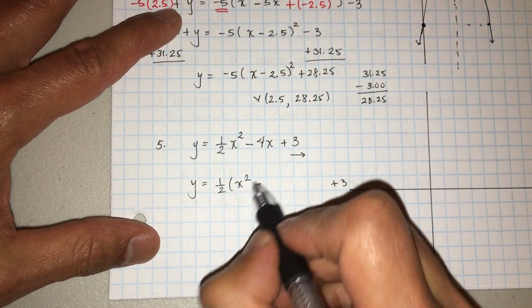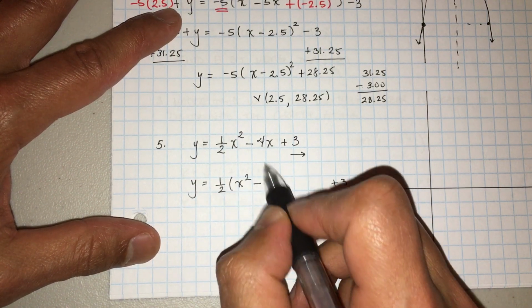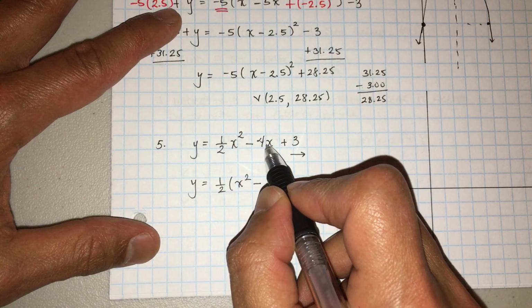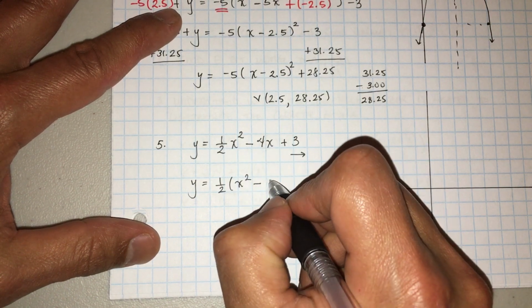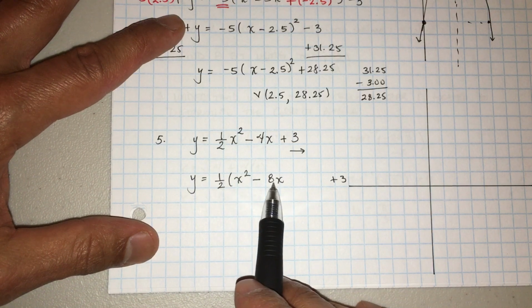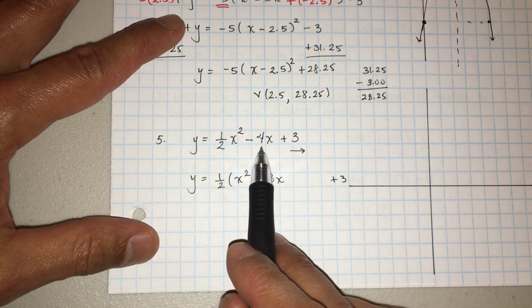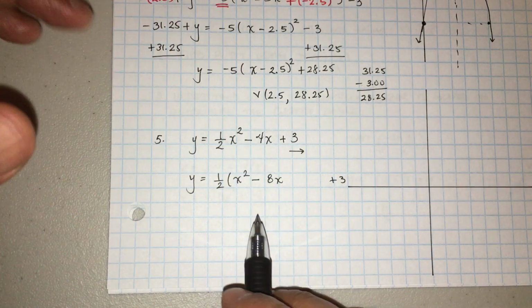If I put 2, well, half times 2 is not 4. So you're going to have to actually double this guy. Porque miren, la mitad de 8 me va a dar 4. Si yo le pongo 2 acá, la mitad de 2 no me va a dar 4. So be careful with that one.